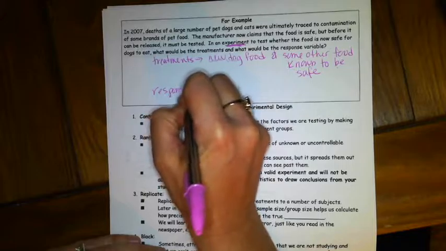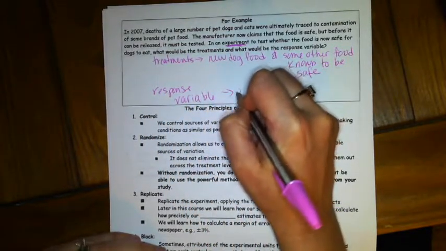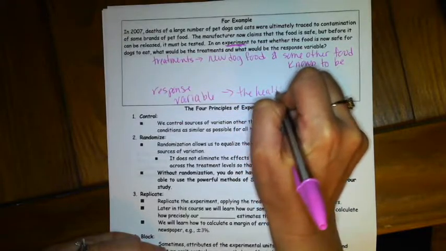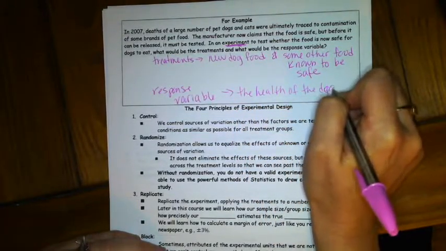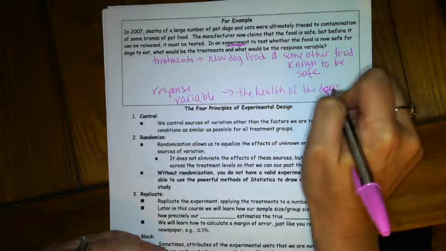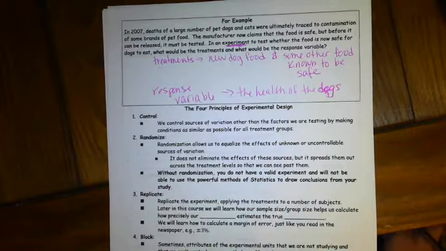The response variable would be the health of the dogs, or did the dogs get sick, which is a categorical variable. So after running this experiment, I would probably create some sort of a percentage or proportion to summarize my result, the percent of the dogs that got sick.